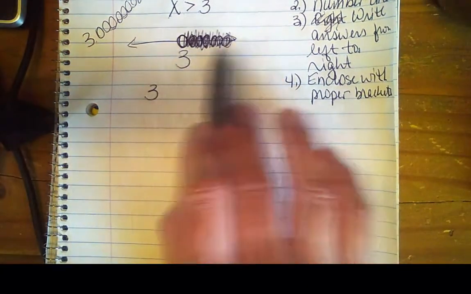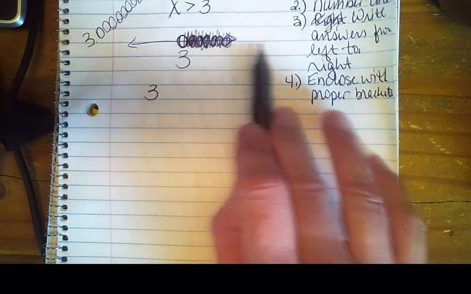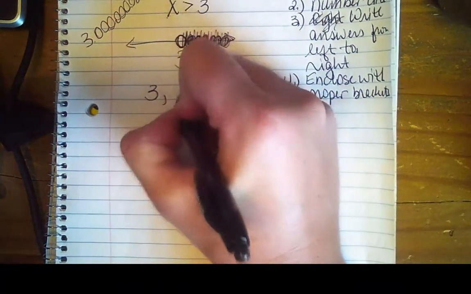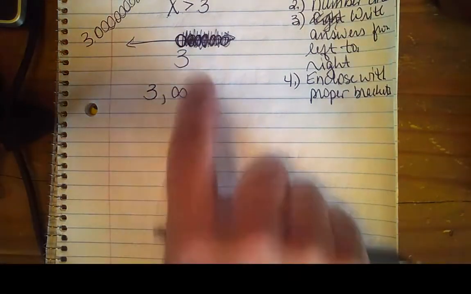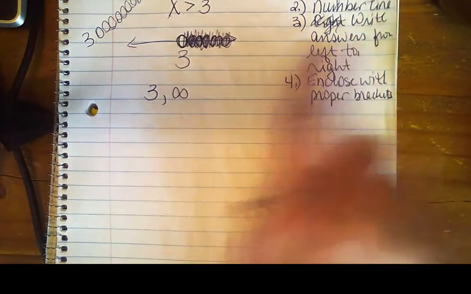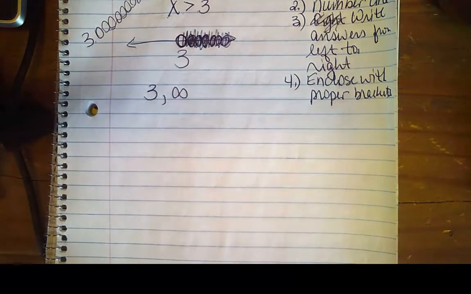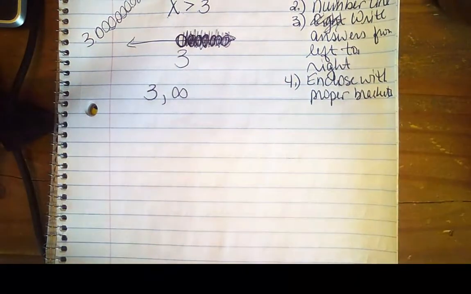All right, so what's left? I'm going to keep going all the way out to positive infinity. So I went to the right, so it's positive infinity. If I had gone to the left, it would be negative infinity. So I wrote my answers from left to right.